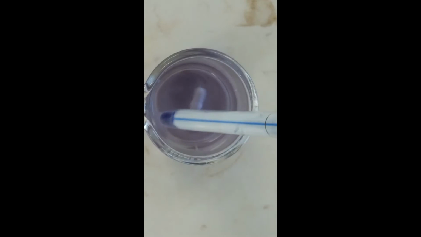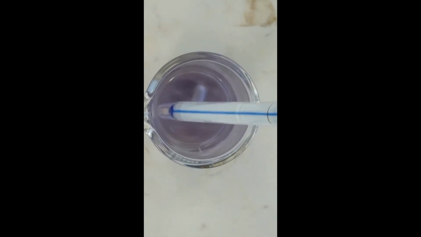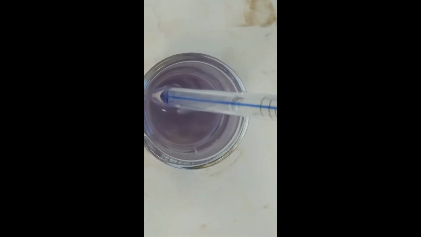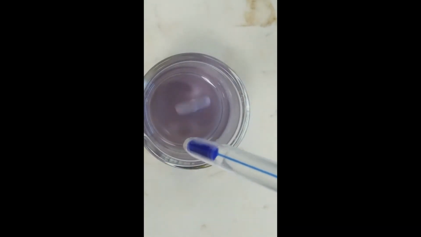Okay, the temperature of this particular reaction is 24.2 degrees Celsius.